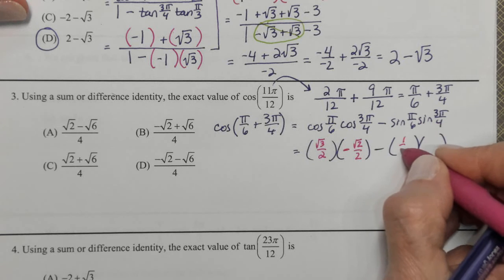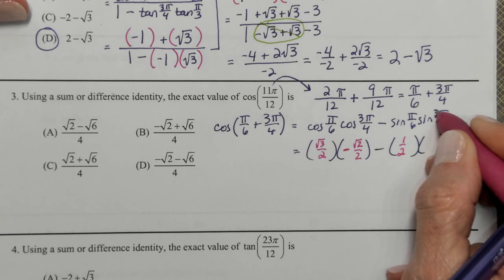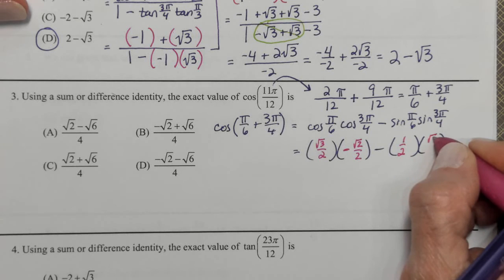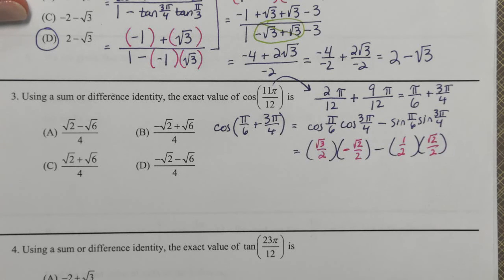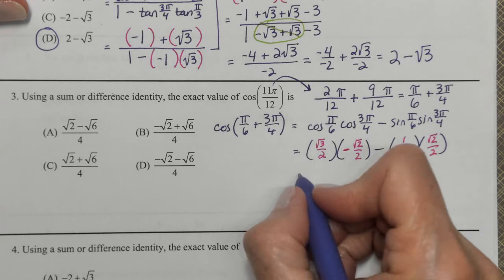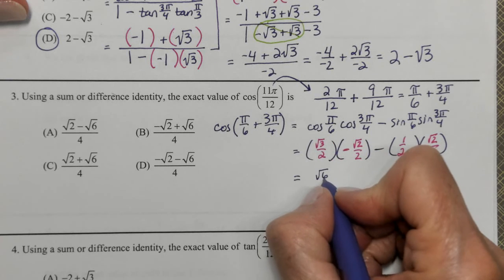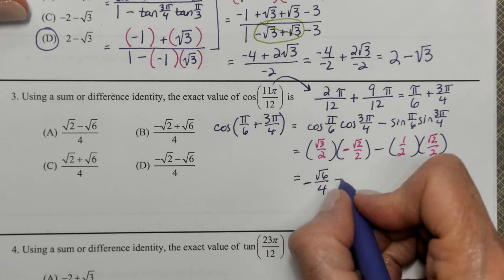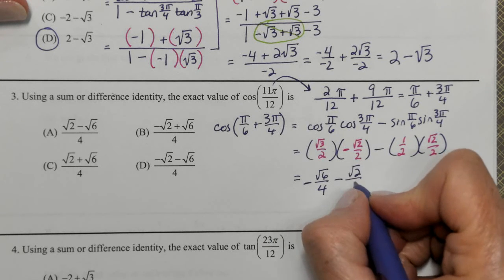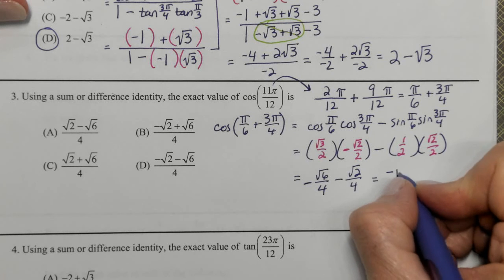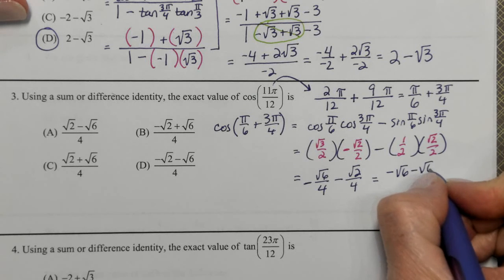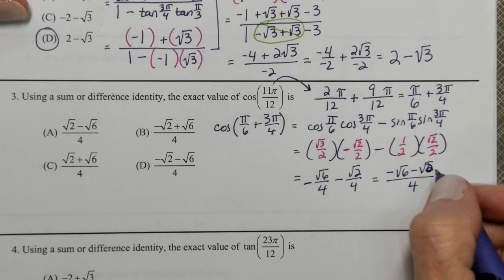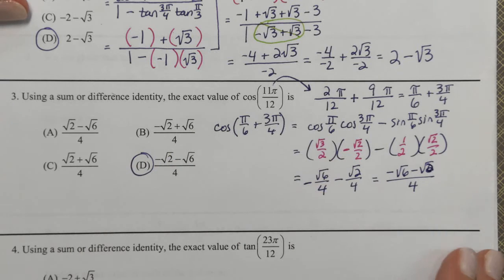Sine of pi over 6 is 1/2. Sine of 3 pi over 4, second quadrant, sine is positive, square root 2 over 2. So we'll have square root of 6 over 4, and that'll be a negative, minus square root 2 over 4. So this is negative square root of 6 minus square root of 2 all over 4. So both negative, that puts us at answer choice D.